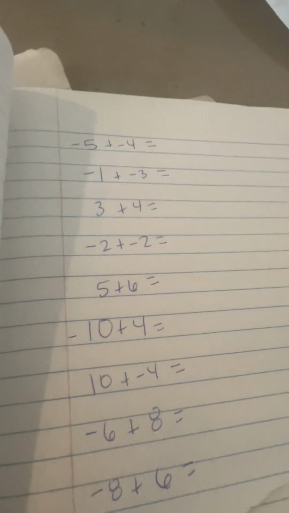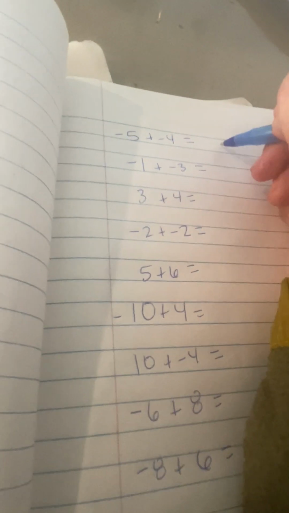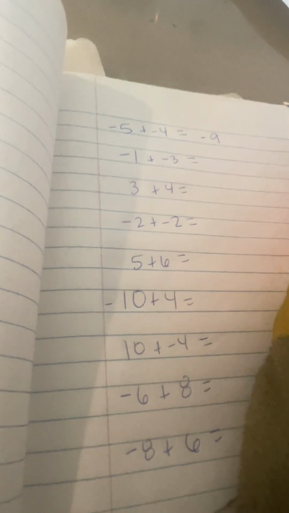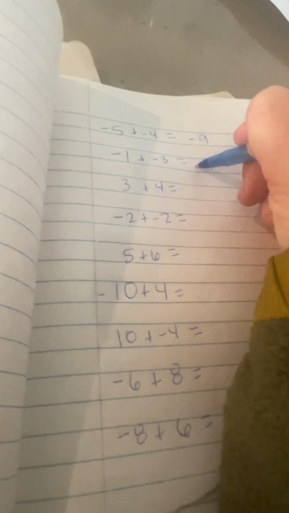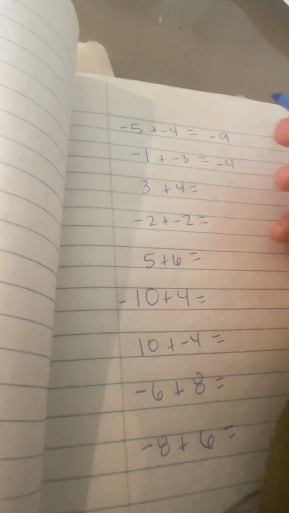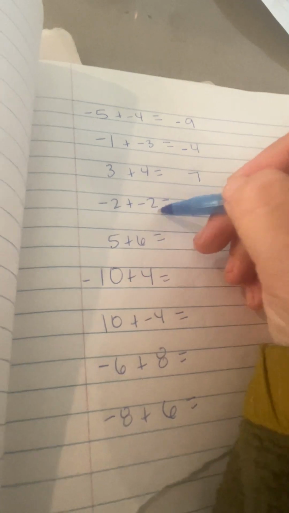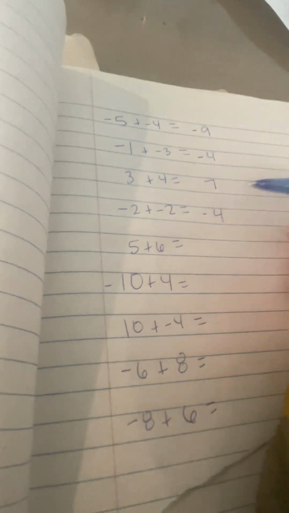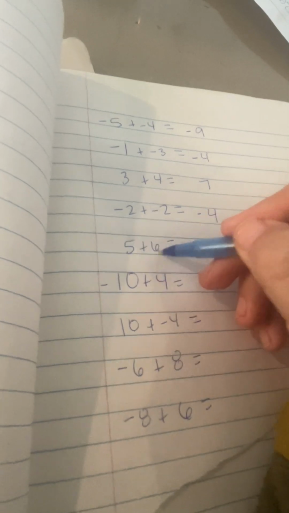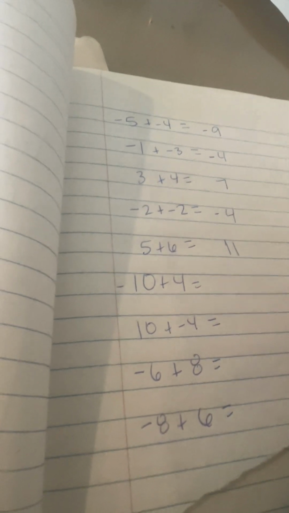Okay, so now you're back. Let's check your work. So I have 2 negatives. I'm adding those 2 negatives. So I'm going to add the 2 numbers and keep the sign. Same thing with the next one. Add the numbers and keep the sign. I have 2 positives. I'm going to add, and it stays positive. Same thing with the next one. Add the 2 numbers. 2 plus 2 is 4, and keep the sign. The next 2 are positive, so I add them and I keep the sign. Still going to be positive.